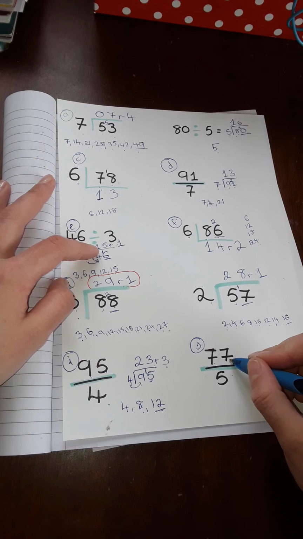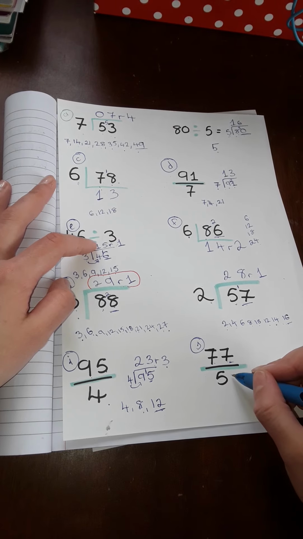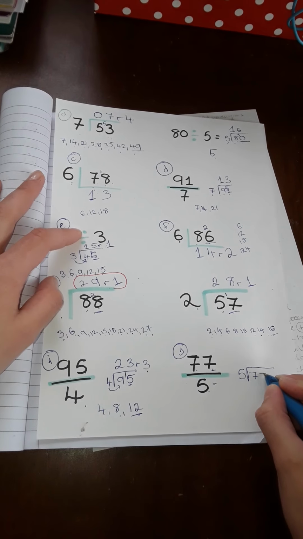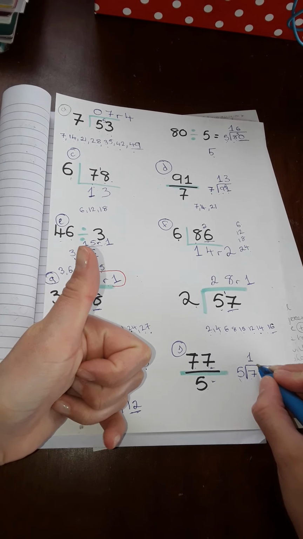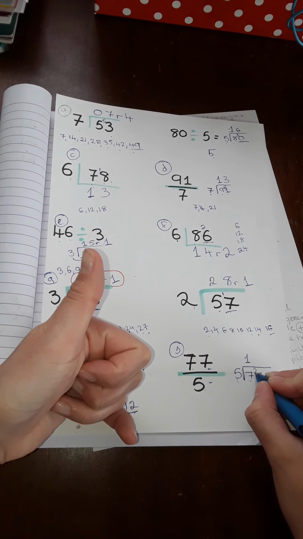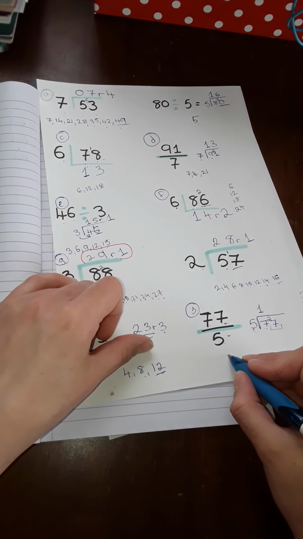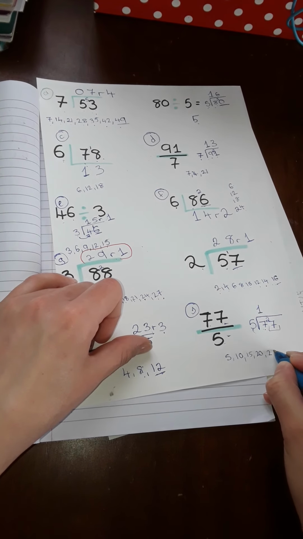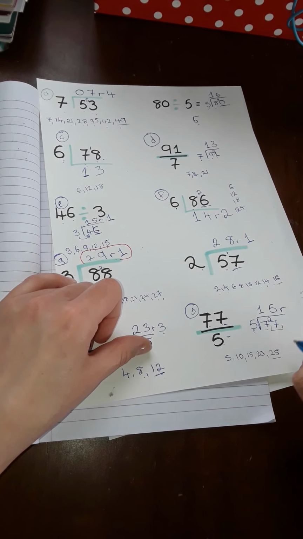And the last one, J. 77 divided by 5. So the number I'm splitting up is my dividend, which is 77. And I'm splitting it up by my divisor, 5. So I'm going to just do the OR shape to help me solve this one. How many groups of 5 in 7? Just 1. When I take 5 away from 7, I'm left with 2. How many groups of 5 in 27? 5, 10, 15, 20, 25. 5 groups. Take 25 from 27 and I am left with remainder 2.